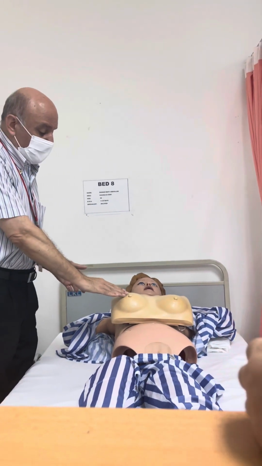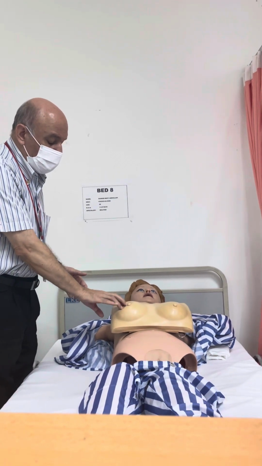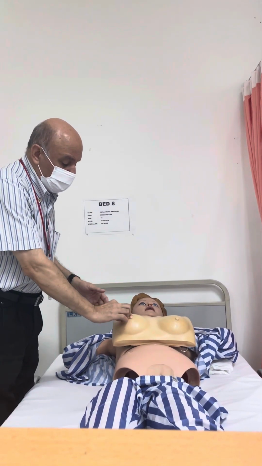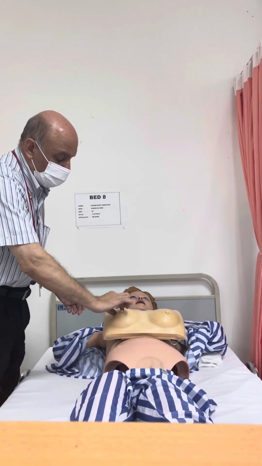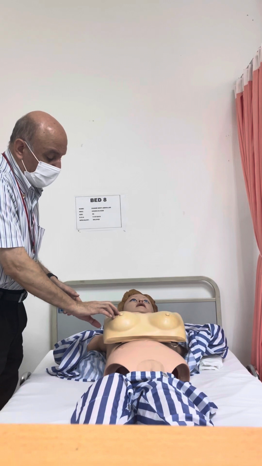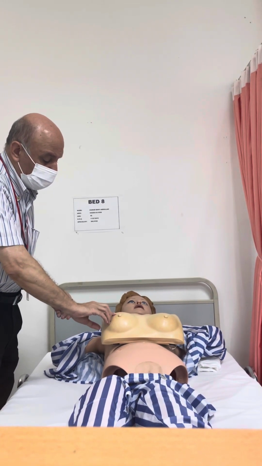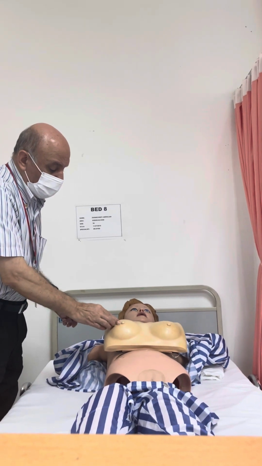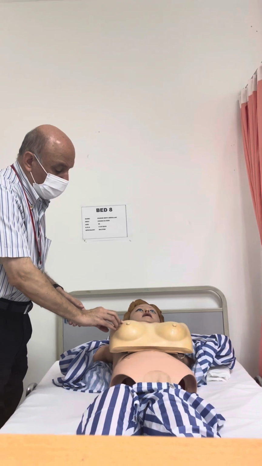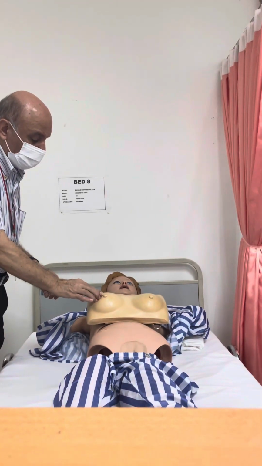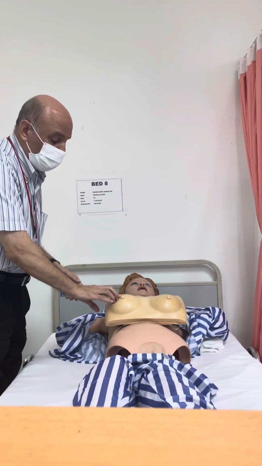So now I have given the site. The size is about 1.5 centimeters, 1 to 2 centimeters, and the shape is spherical, and the surface is smooth.